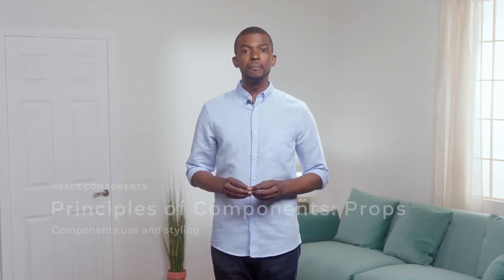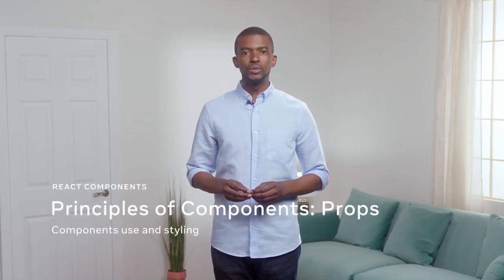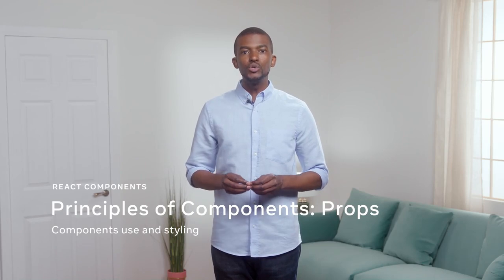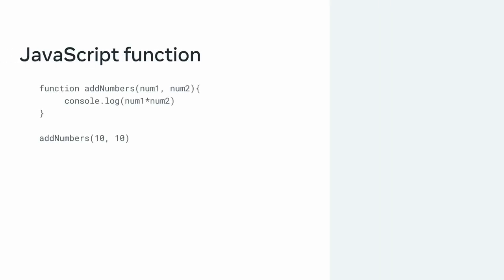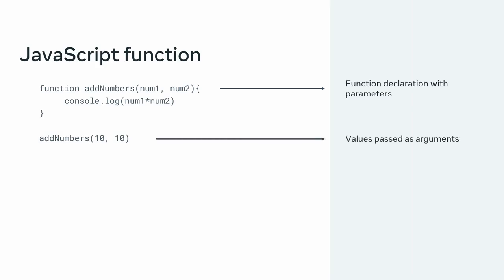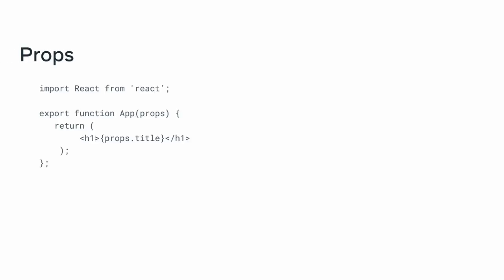By now, you should be familiar with the concept of functional components in React. They are reusable blocks of code that act much like a JavaScript function. Recall that in JavaScript, you can make your functions more flexible by declaring them with parameters that allow you to pass in values as arguments when you call the function. Well, in React, you can perform a similar action using something called properties, which are represented as props.